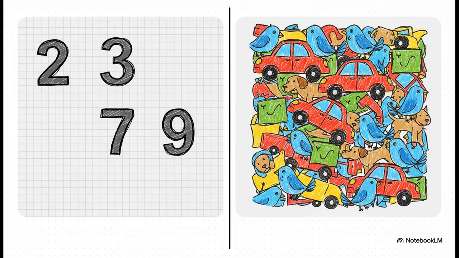The second test, though, was on CIFAR-10. This is a dataset of colorful, real-world pictures. You know, cars, birds, dogs, the whole shebang. This is the messy, chaotic world outside the lab. A much, much tougher case to crack.